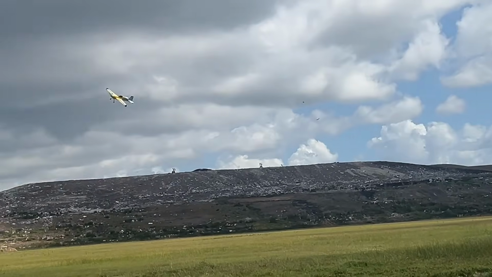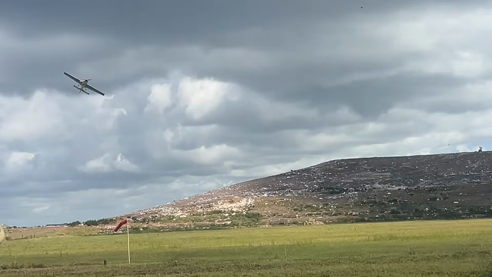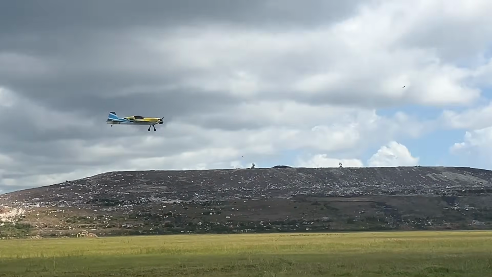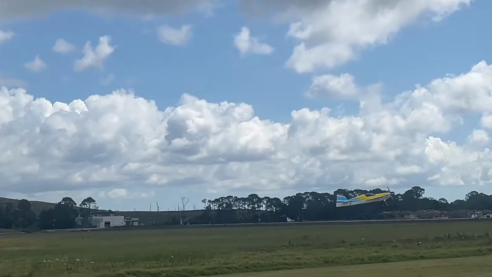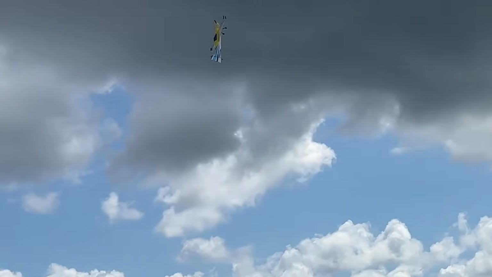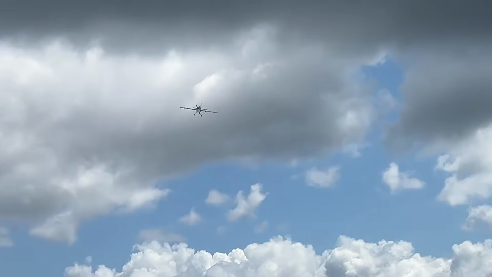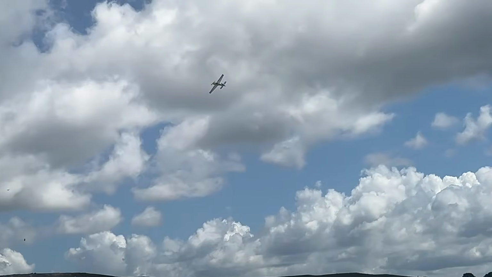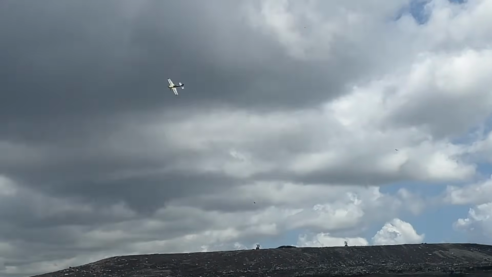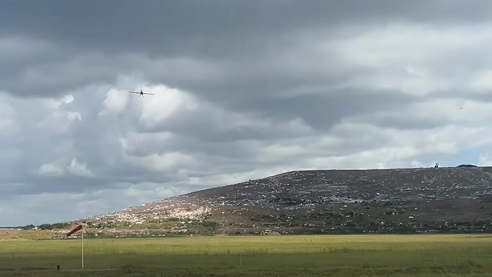Avoid just pulling back on the elevator, because that plane, you see, went up like 15 feet.